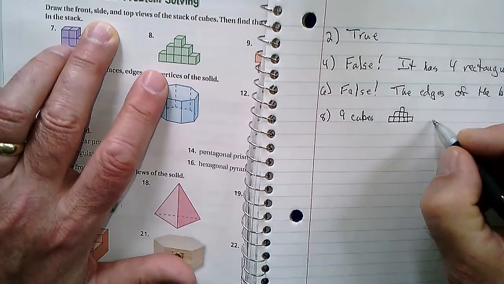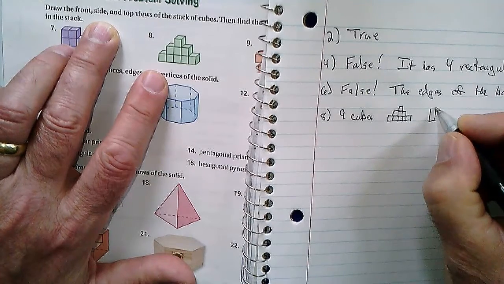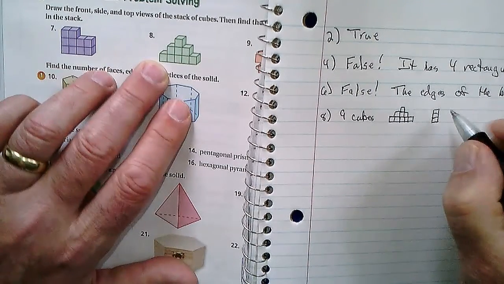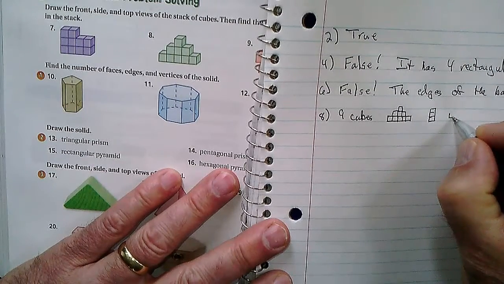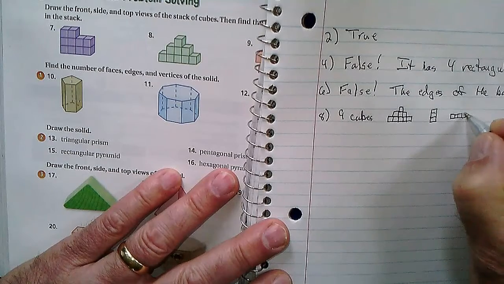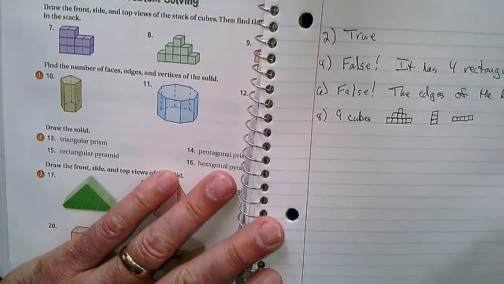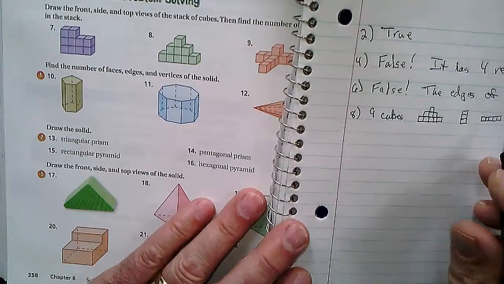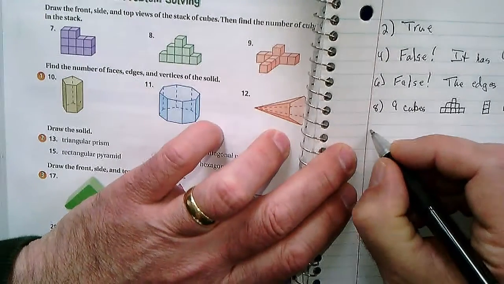The side is just going to look like this, and it's going to look like 3. And the top is going to look like 5. 1, 2, 3, 5. So it's like that. Yeah, I wish you could draw these. It's the fun part. Sorry. Maybe you can do it for your own self.